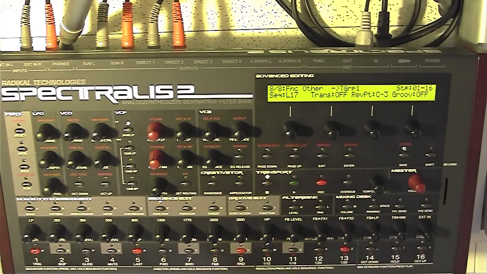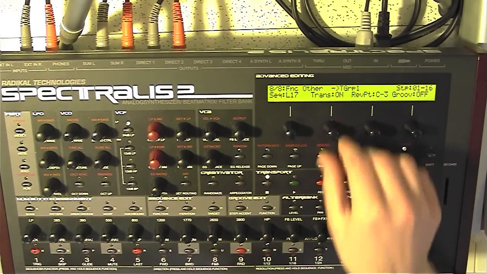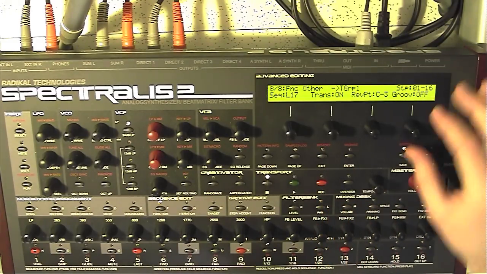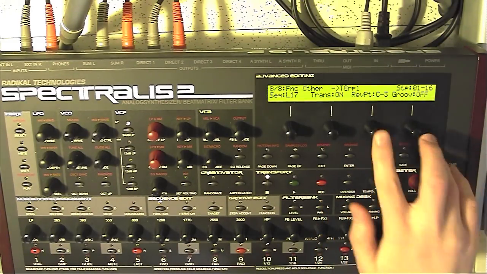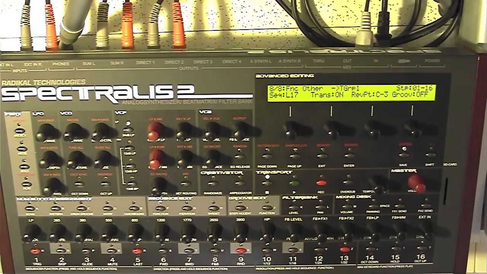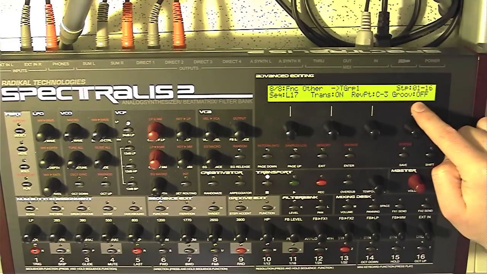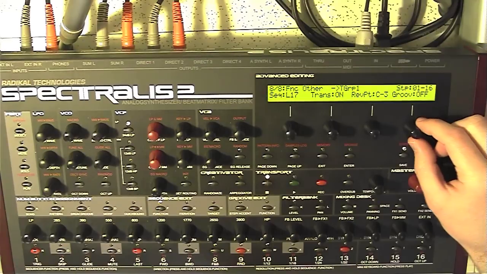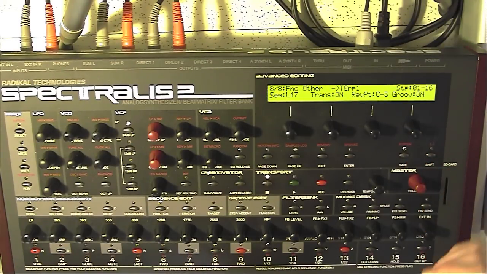And then page 8 of 8 allows you to activate the transpose, or I'm actually not sure what the rev part is, but I never use it. So the last one is groove. If you turn this on, this allows the swing function of the song to activate that part.